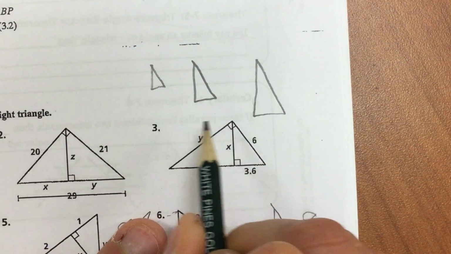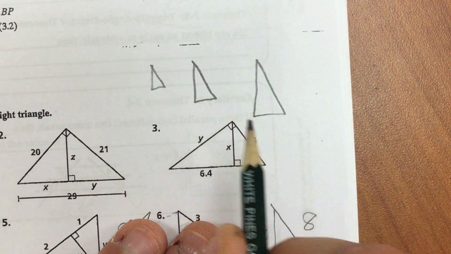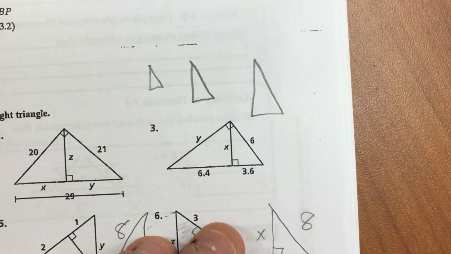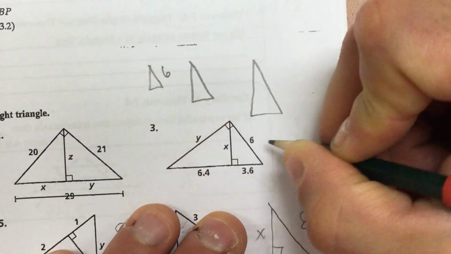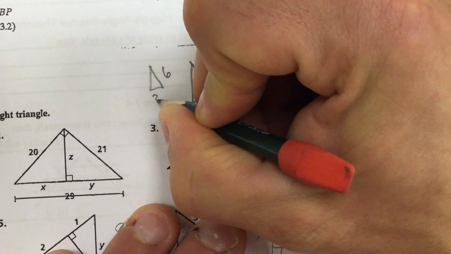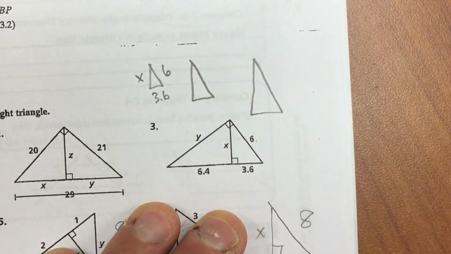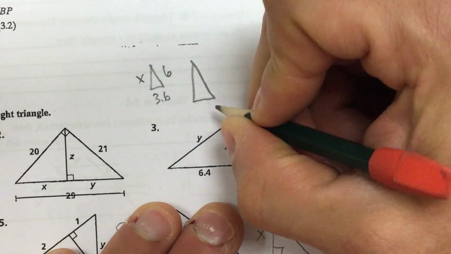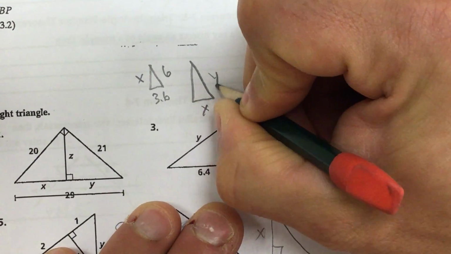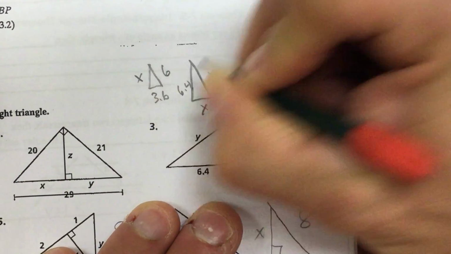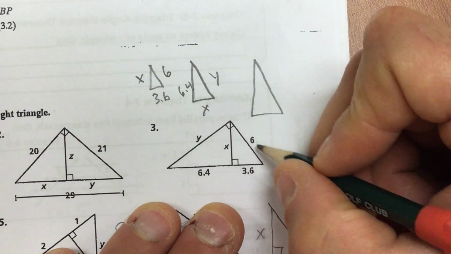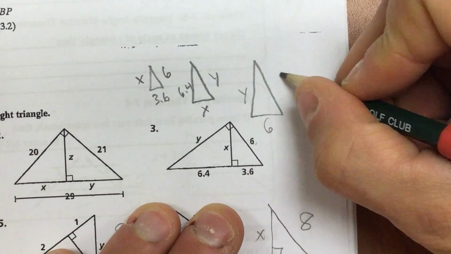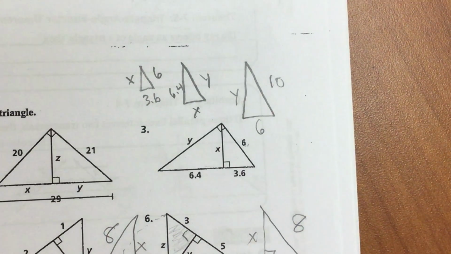Look, I know my pictures aren't perfect, but they're all orientated the same way. The base is always the short side, the height is always the medium, the hypotenuse is always the long. So then we just label and go. So my small is 6, 3.6, and a height of x. Okay, check. My medium, so I'll turn that one upright, is x for a base, y for a hypotenuse, and 6.4 for a height. And then my large, well, that has a base of 6, a height of y, and you add those two together, sure enough, and a hypotenuse of 10.